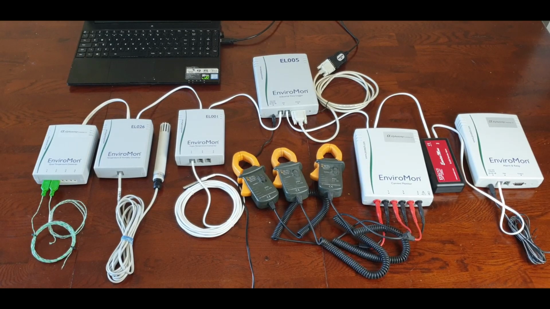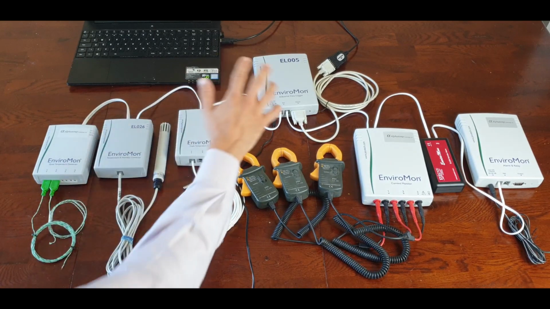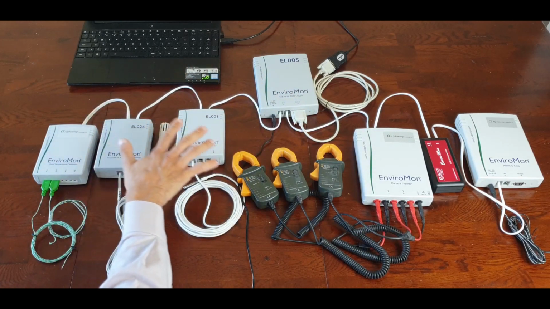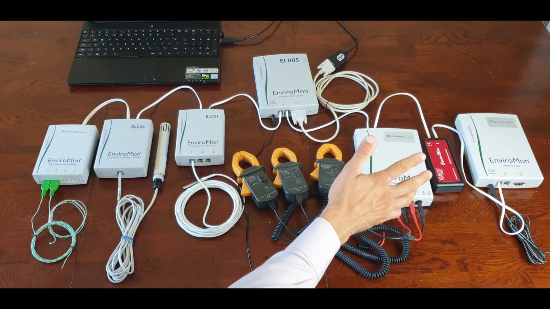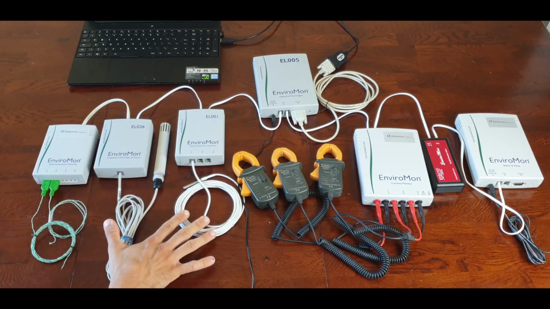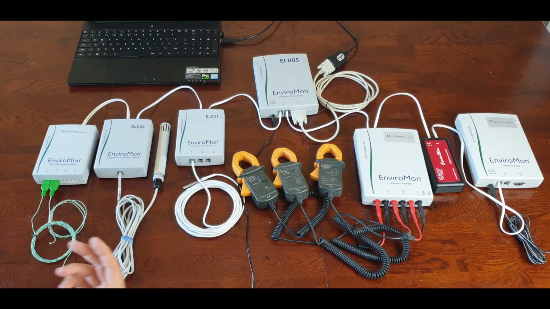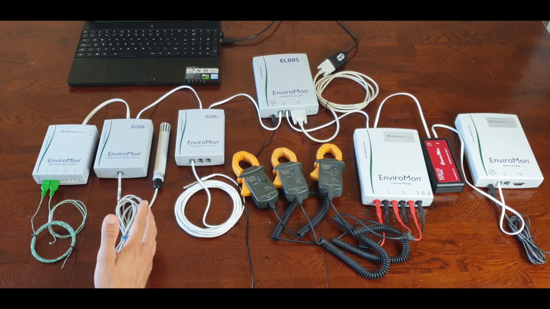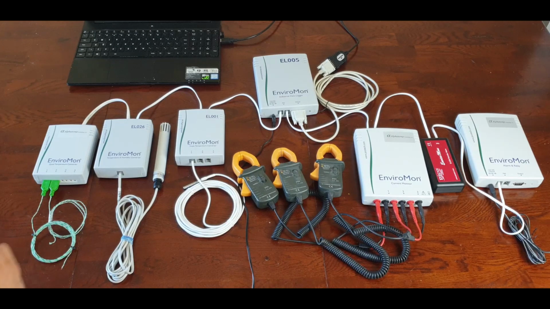Okay, so let's start by taking an overview of how the environment system works. The basic layout consists of a data logger with one or more converters connected and optionally alarm units. Now, the converters are the interfaces between your sensors and your data logger, and as the name implies, they convert the real world signal, like your temperature, your humidity, your current or whatever, into a digital signal which is then fed to your data logger.